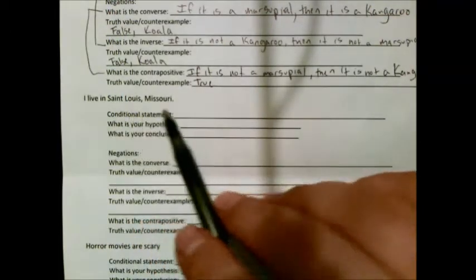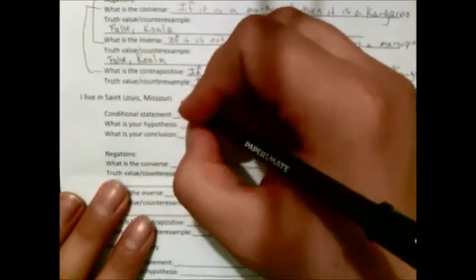I live in St. Louis, Missouri. Okay? Now, really trying to figure out the conditional statement is sometimes hard when you're looking at this stuff. So let's look at it. I live in St. Louis, Missouri. Well, if I what, then I what? Well, if I live in St. Louis, then what? Then I have to live in Missouri. So that's what our conditional statement is going to be.